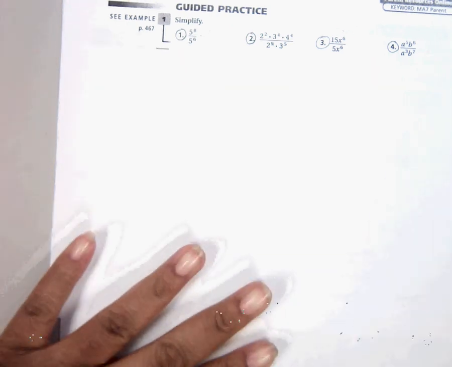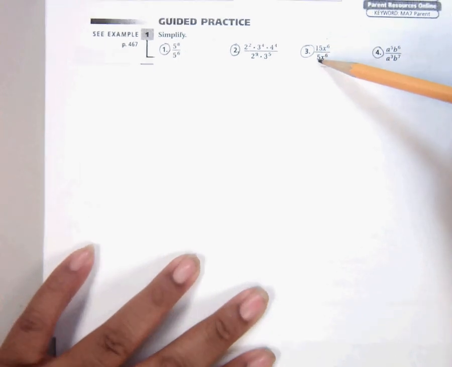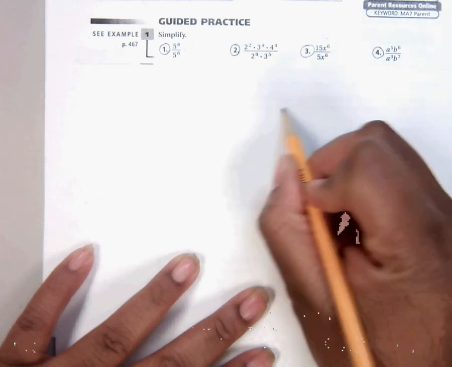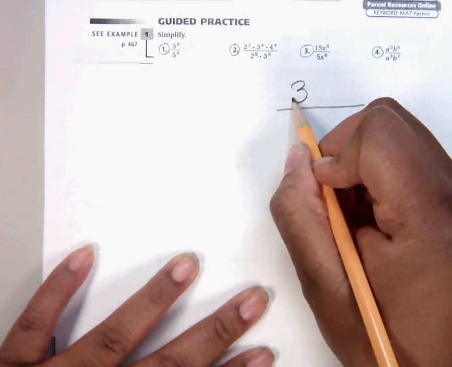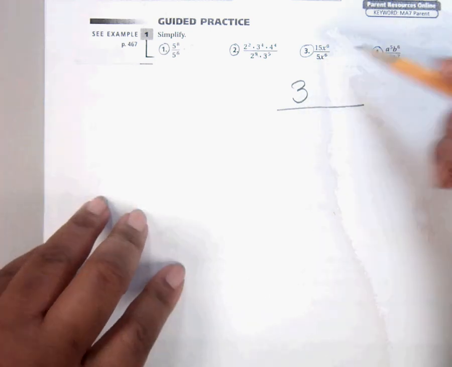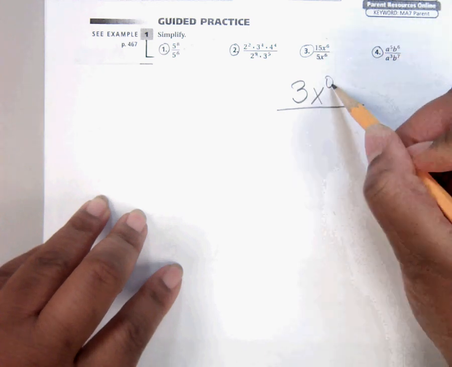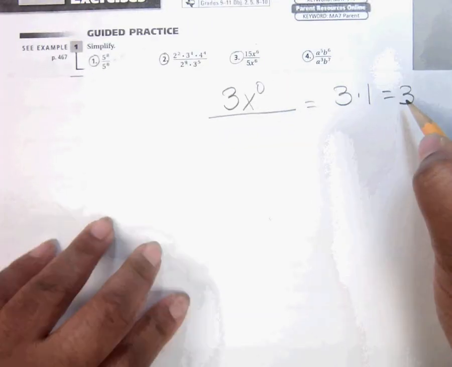DSN. Okay, young people. 15 x to the 6th divided by 5 x to the 6th. Be very careful. Do not subtract these. These are not exponents. These are coefficients. They're whole numbers. You just divide them. 15 divided by 5 is 3. The bigger number is at the top. Write the 3 at the top. It's that simple. What is 6 minus 6? It is 0. And anything raised to the 0 power is 1. So the answer is 3.